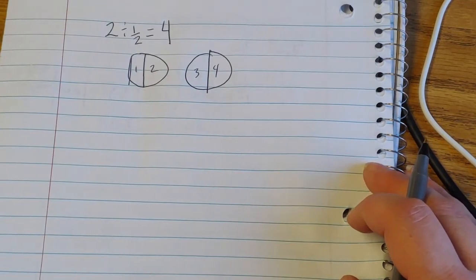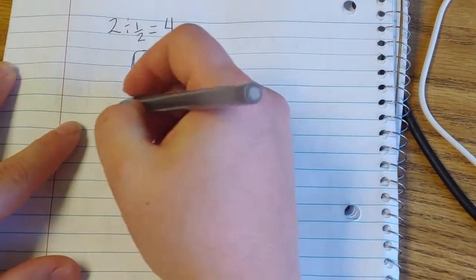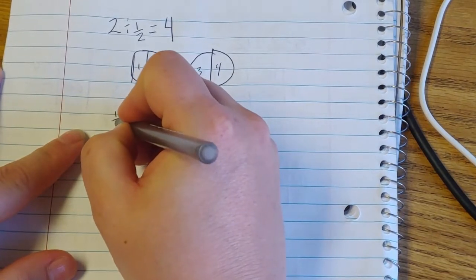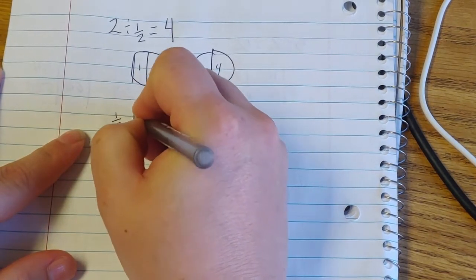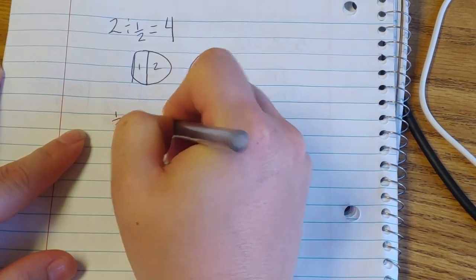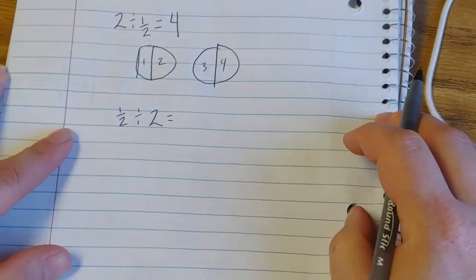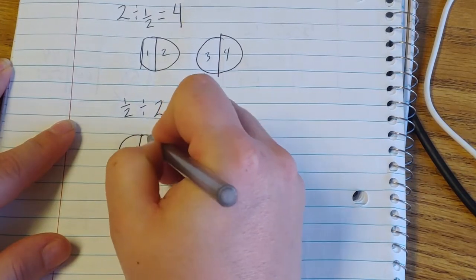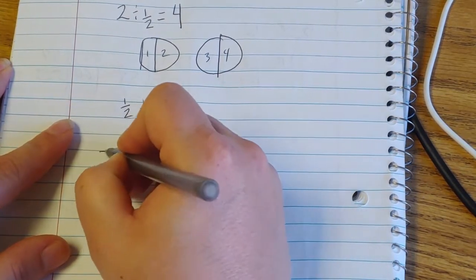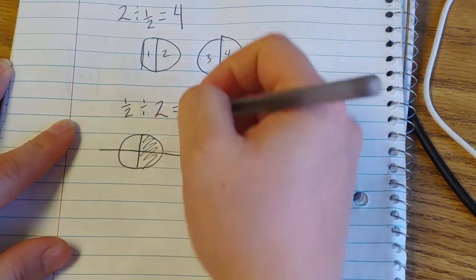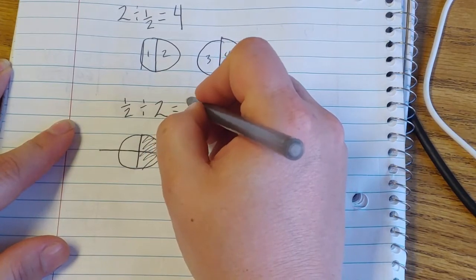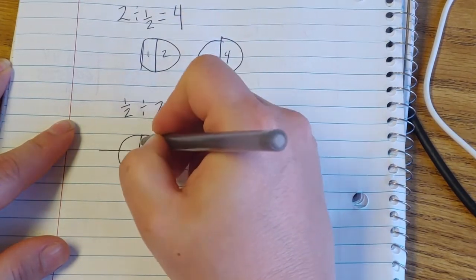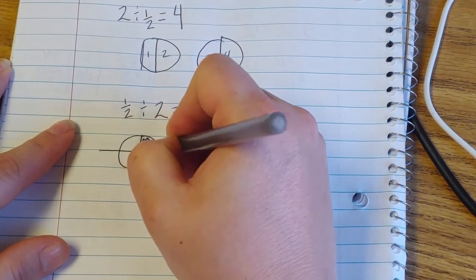What is half an hour divided into 2 equal amounts of time? Half hour divided into 2 equal sets of time. Here's our half hour divided into 2 equal sets of time. That would be 1/4, right? If we're looking at this one, 1/4.